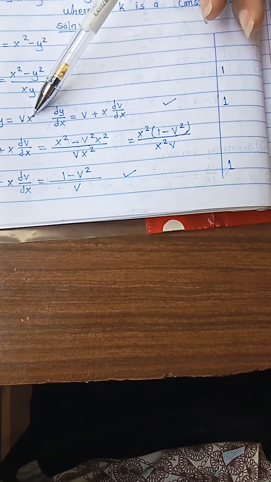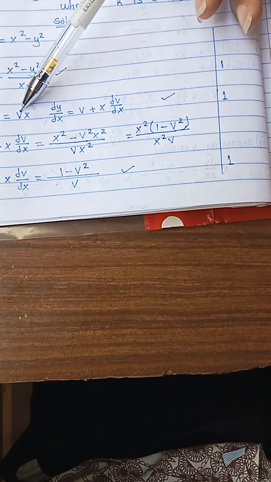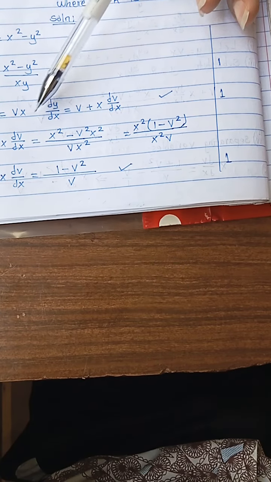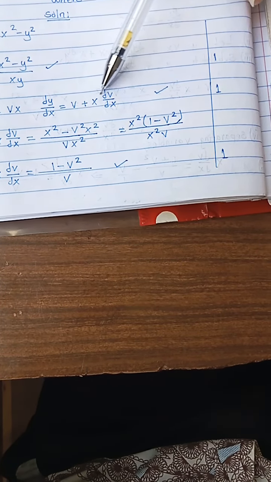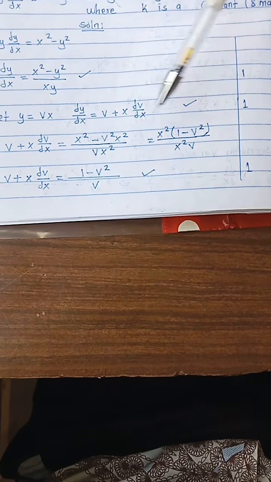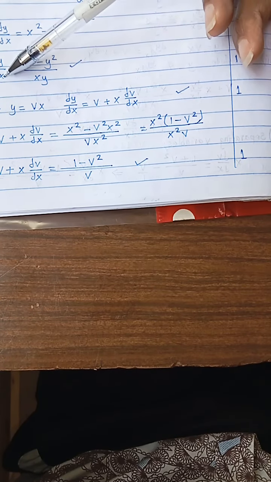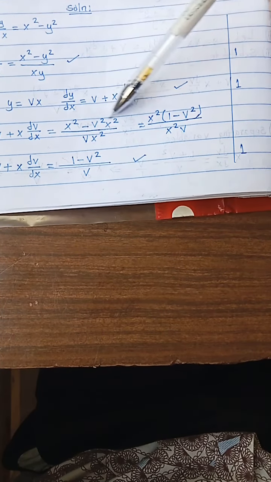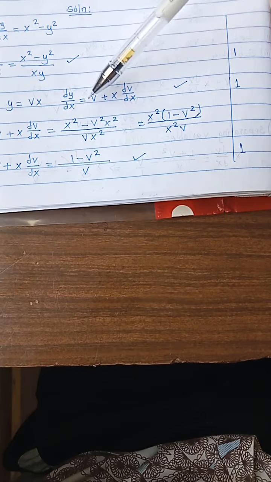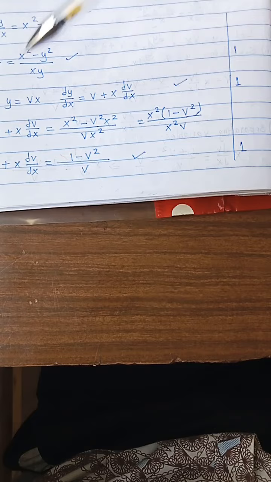Then we hold x constant and multiply with the derivative of v with respect to x, and that gives x dv/dx. So whenever we have a dy/dx, we replace it with the derivative of y using the product rule, which is v + x dv/dx.